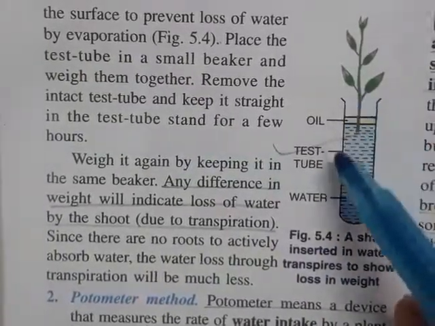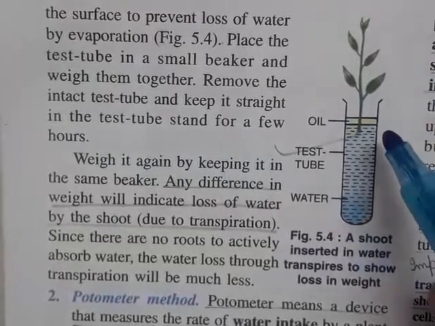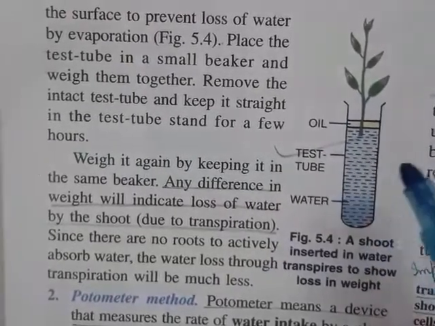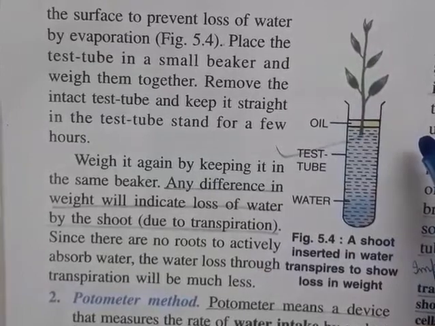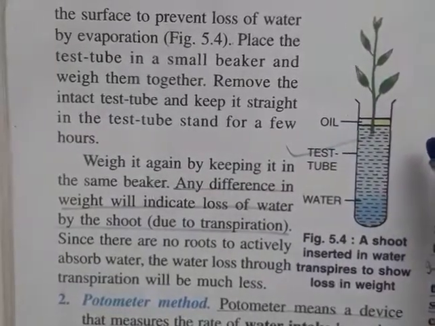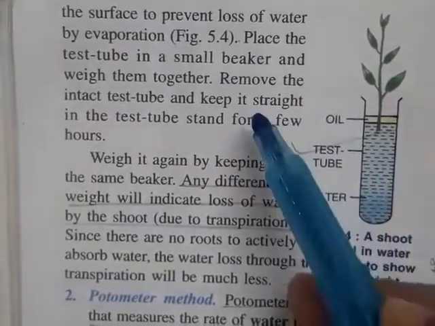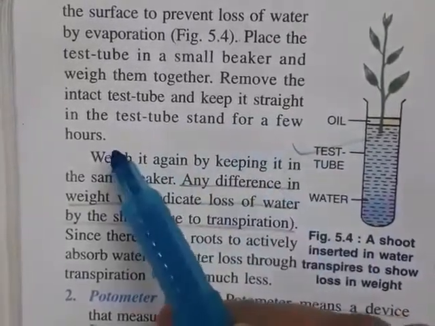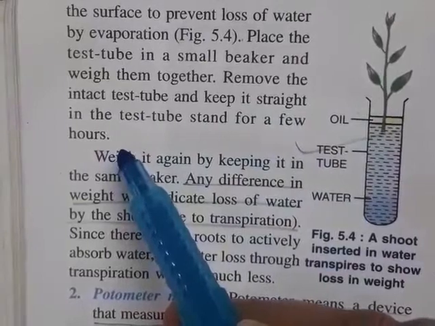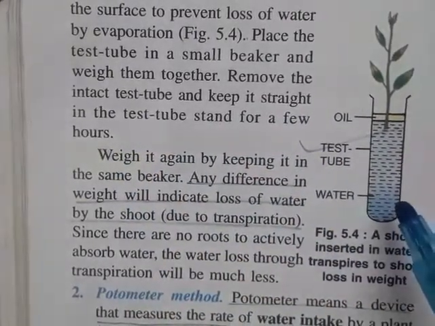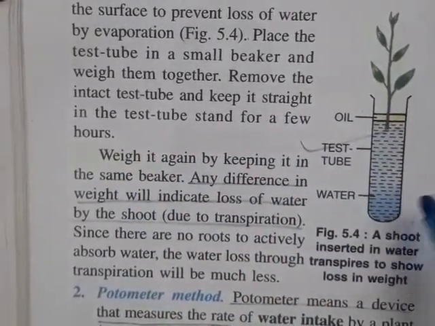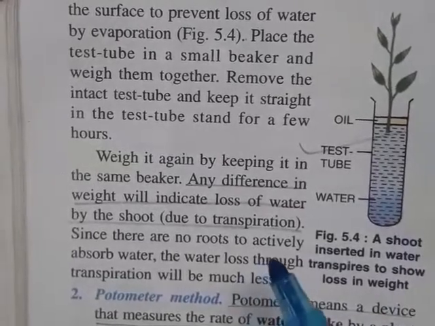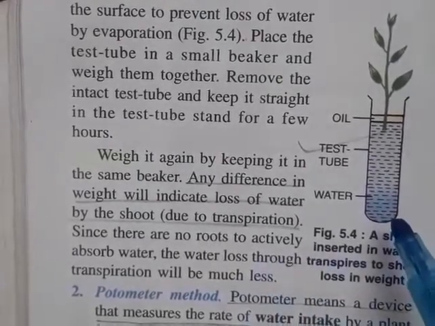I will place this test tube in a small beaker and weigh it along with the beaker. After weighing, I will remove the test tube and keep it in a test tube stand for some time. Again, I will weigh the test tube in the same beaker. What will be observed, children?